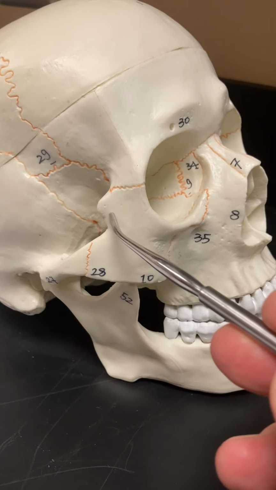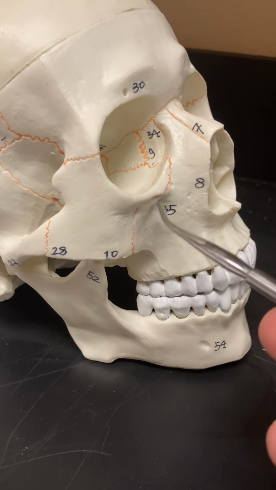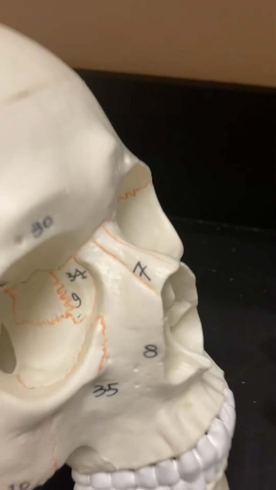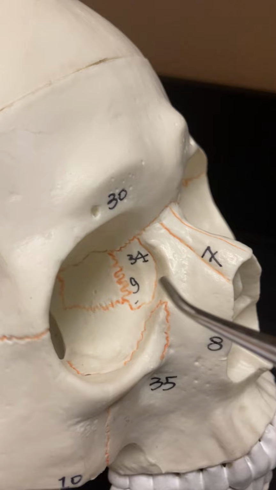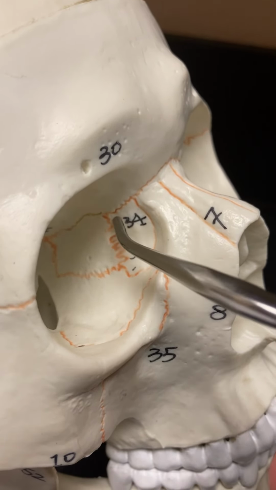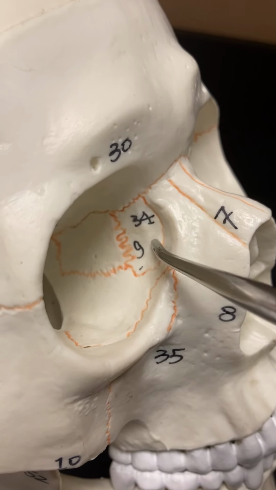There's a suture line, there's a suture line, and then there's going to be a suture line here with the maxillary bone. Zygomatic bone, cheekbone. The lacrimal bone is going to be a little bone here. It should have an indentation and even a hole in it right there. That's for your tears to drain into your nasal area.